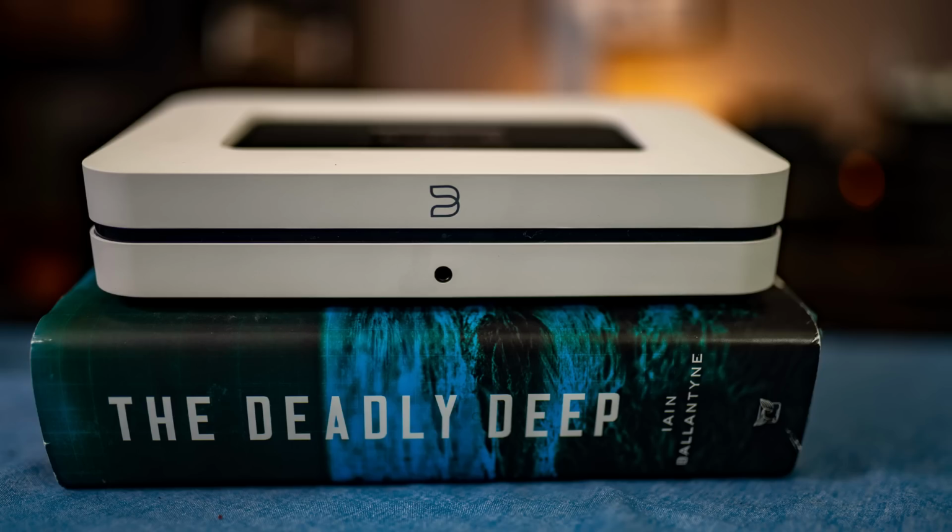All right, let's talk about sources. A source can be a record player, a CD player, or a transport, and a CD transport is nothing more than a CD player that has a digital output. We'll come back to that. It can be a streaming box like the Bluesound Node 2i or a Raspberry Pi. It's anything that goes into your amplifier or your power amplifier.